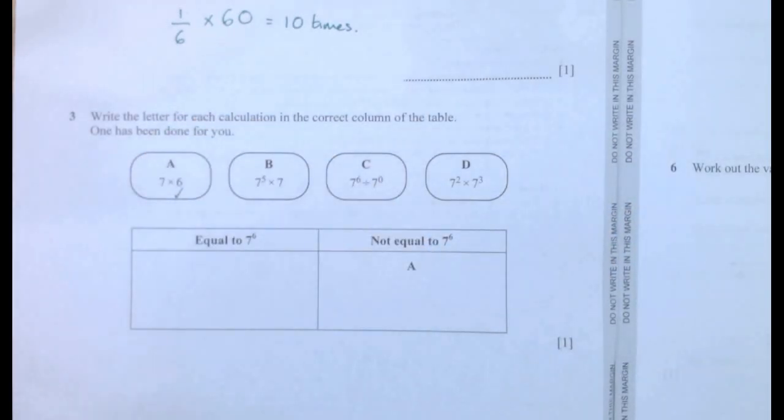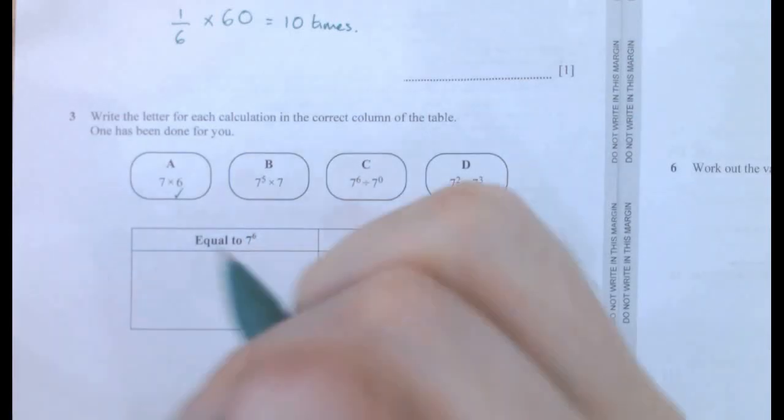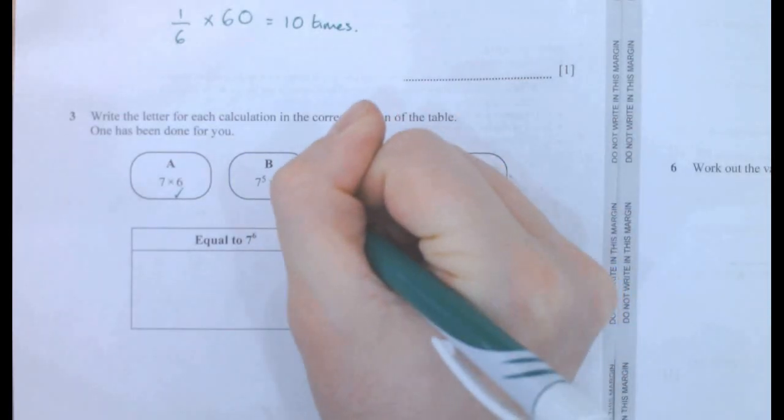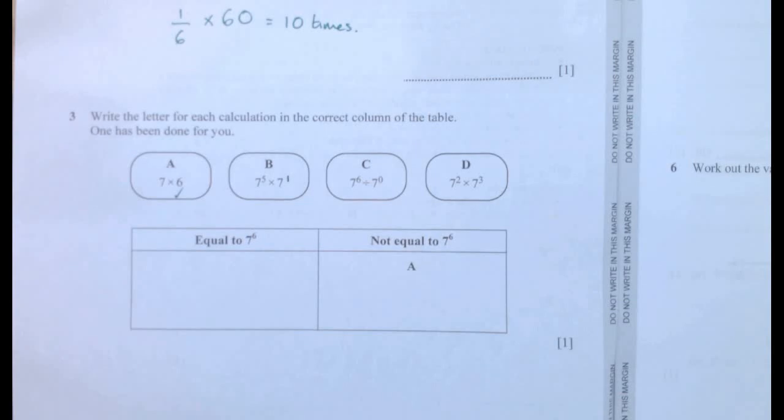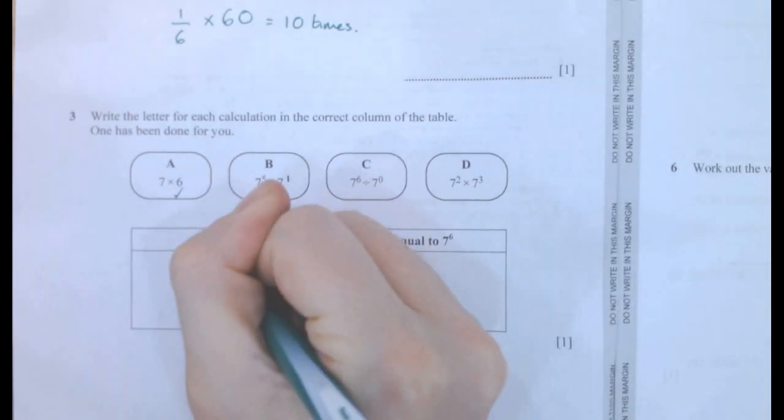Tick them off as you go through. 7 to the power of 5 times by 7. Now, if there's not a power on here, it's a power of 1. If it's not on, it's a 1. So that's 7 to the power of 6. Okay, so B would work.